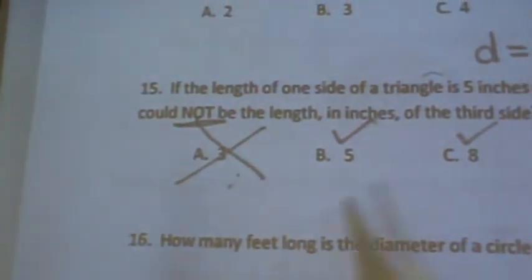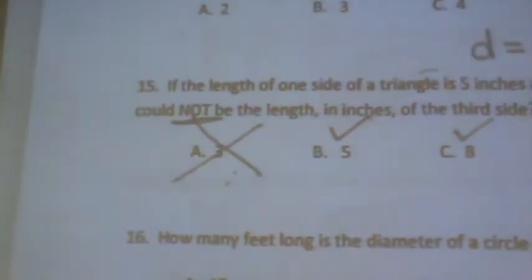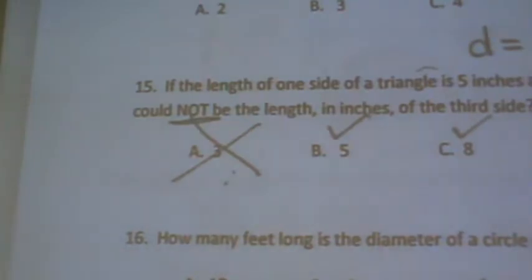Number 16. So what's the answer? It cannot be 3. Because like I just said, if it were 3, then these two are the same as that. They can't form a triangle.